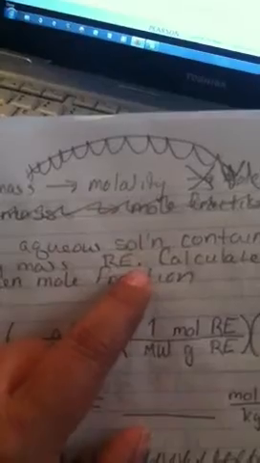So we have an aqueous solution containing some percent by mass of a random element, and I'm still abbreviating that RE. Doesn't matter what it is, and I'll explain why. So you need to calculate the molality of that, and then the mole fraction of the solution. So that'll be like part A and B.